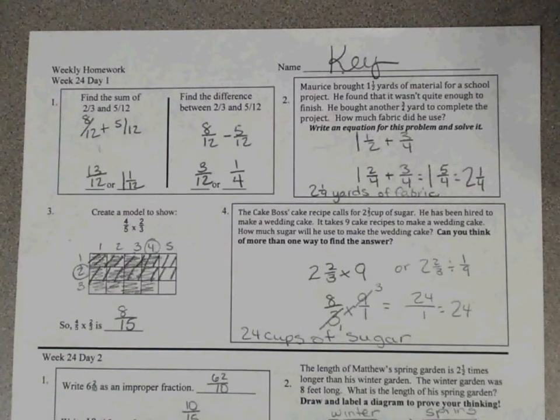All right. Okay, so this is week 24, day 1. Find the sum of 2/3 and 5/12. The first thing I need to do is get the least common multiple. My least common multiple between 3 and 12 would be 12. So that would change my fraction from 2/3 to an equivalent fraction of 8/12. Add the two together, that gives me 13/12. I need to change it to a mixed number, and that gives me 1 and 1/12.